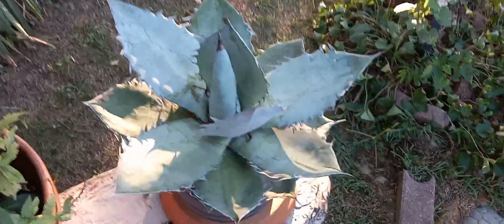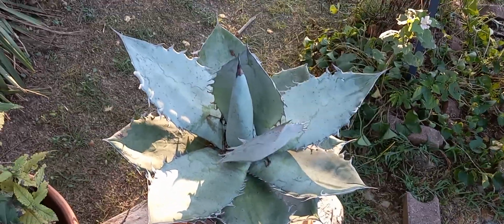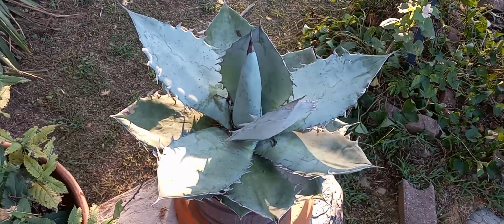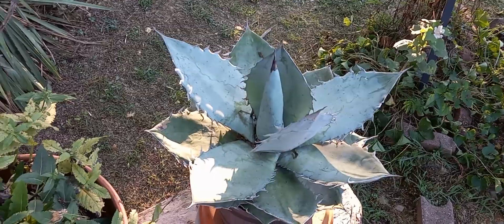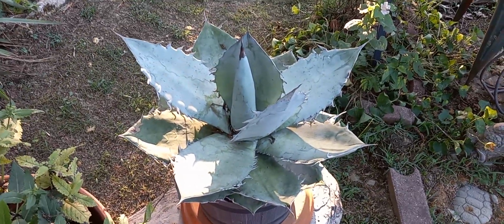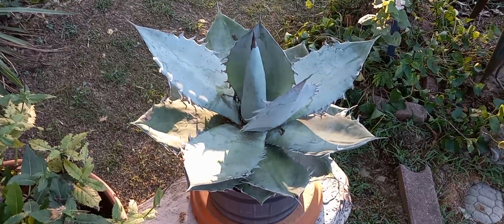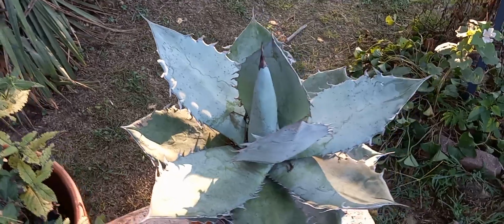Now, this is an Agave titanota. The agave, known as the Agavaceae, is just a group in a much larger family, the Asparagaceae. Now this is kind of funny. A lot of you are asking, does that mean it's related to asparagus? Yes, it is. I know it's kind of strange. You don't really think of asparagus being related to something like this.